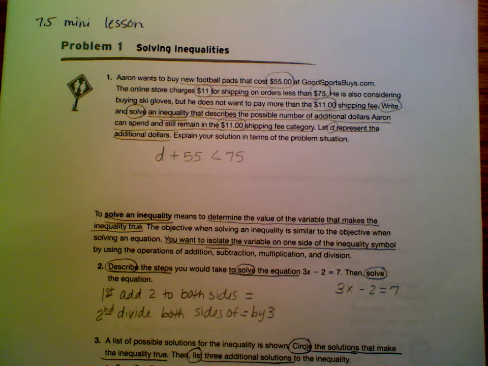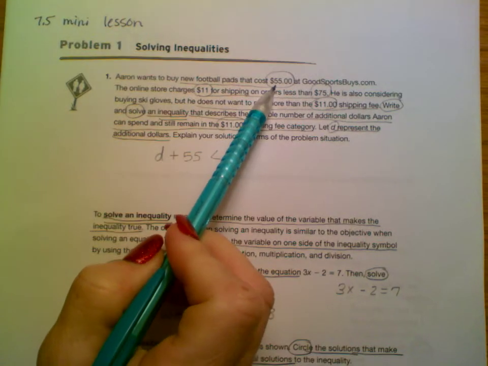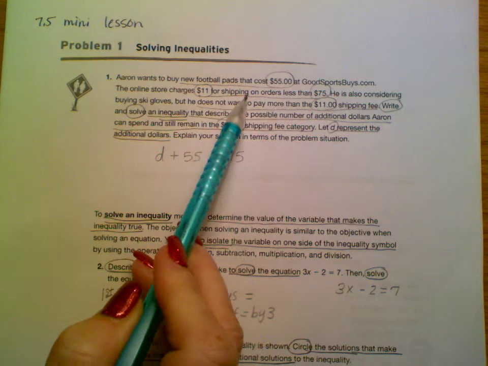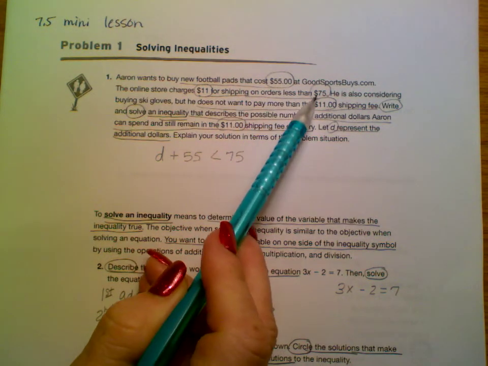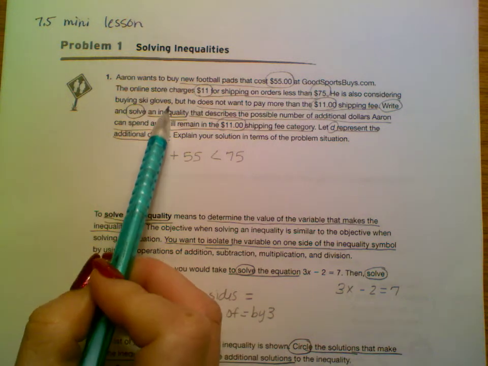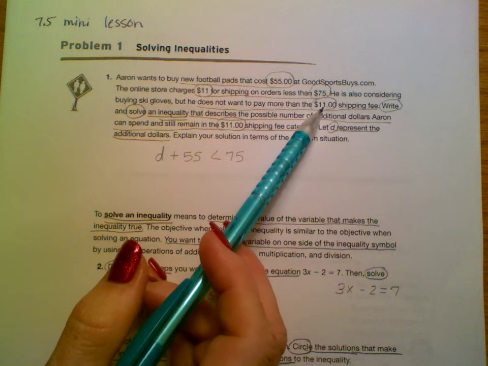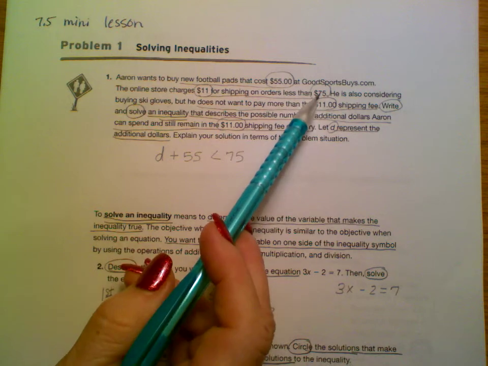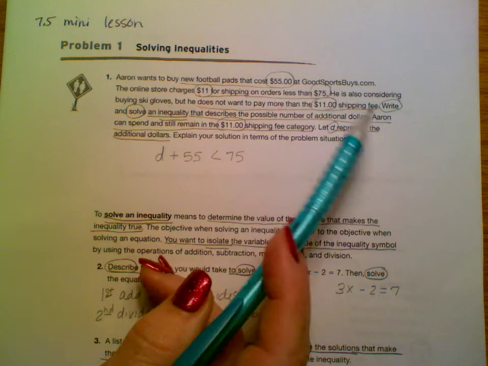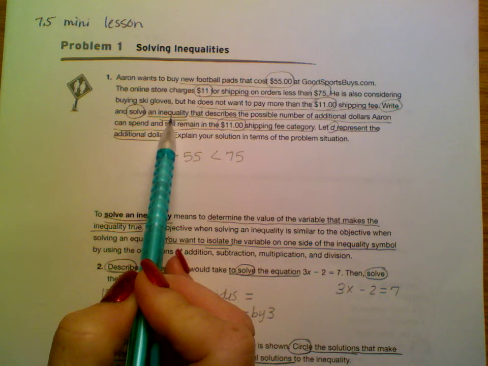Aaron wants to buy new football pads that cost $55 at goodsportsbuys.com. The online store charges $11 for shipping on all orders that are less than $75. He's also considering buying ski gloves, but he does not want to pay more than that $11 shipping fee. So he needs to make sure his total bill is less than $75. So it says to write and solve an inequality.